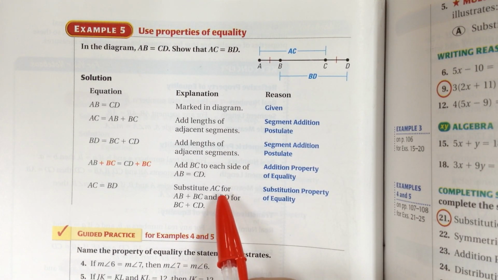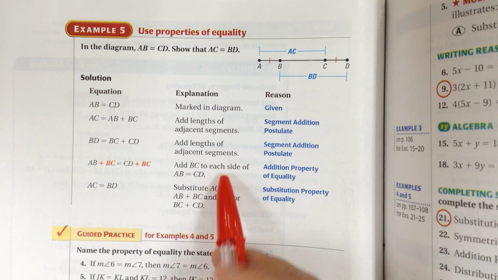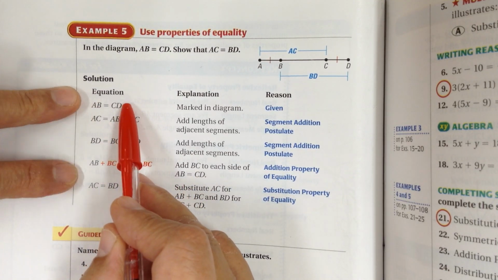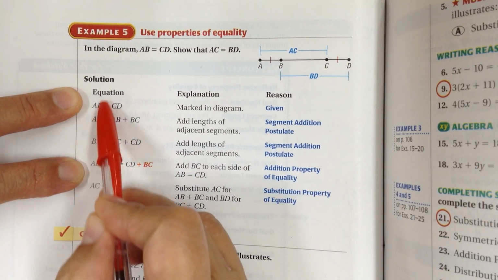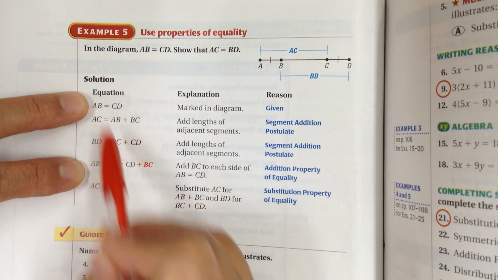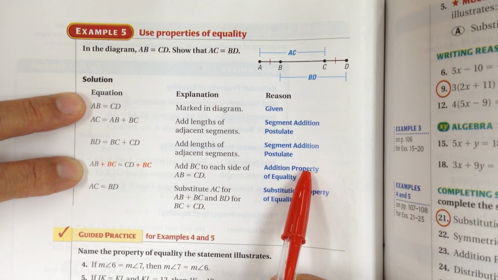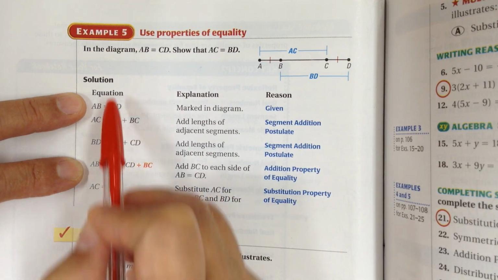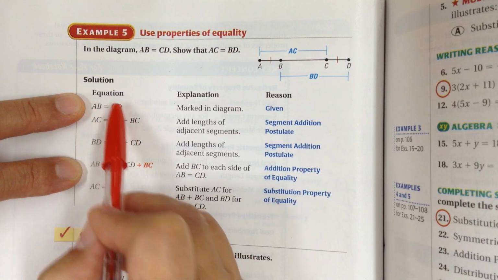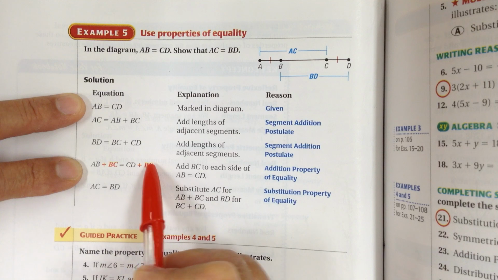Then next, what you can do is add. Over here, see AB equals CD, right? From here to here, you're going to add BC to both sides. So from here you add BC, and to here you add BC. That's your addition property of equality. This one came from here. Right now we put these two on hold for a while. So we go back to the given, and you add BC on both sides.